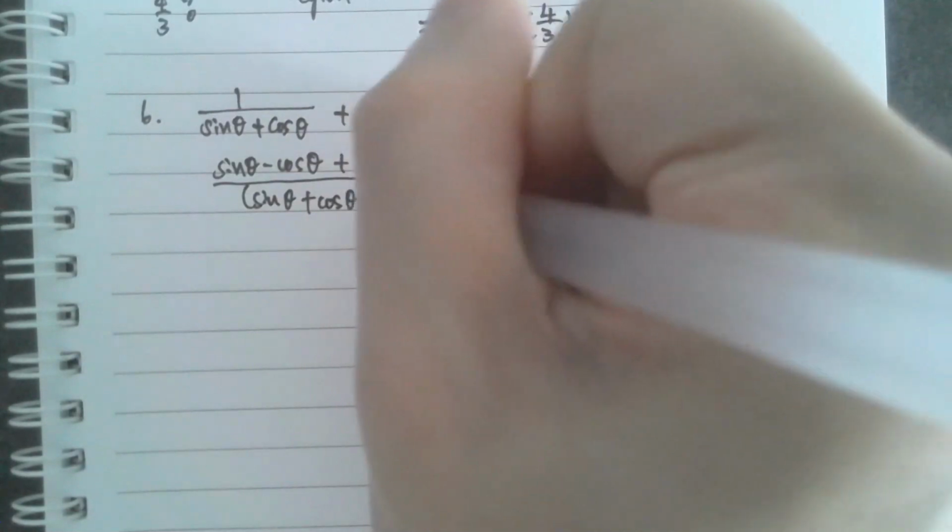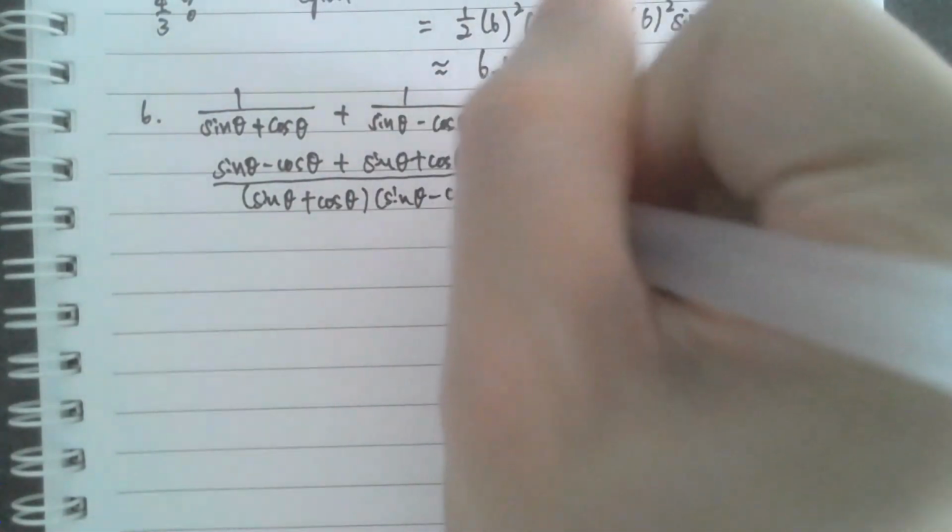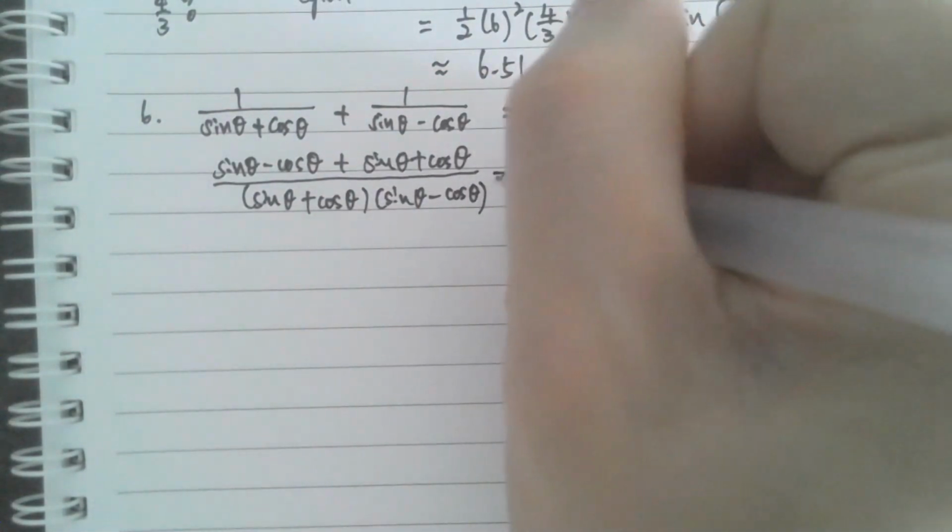You have sine theta subtract cosine theta on this side, and sine theta plus cosine theta on this side, with a common denominator, sine theta plus cosine theta, sine theta subtract cosine theta, equals 1.